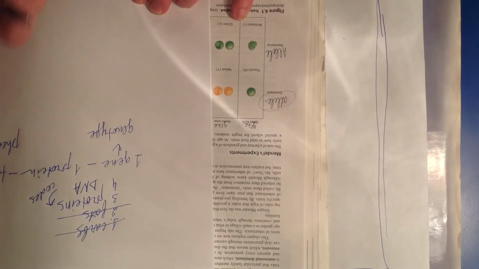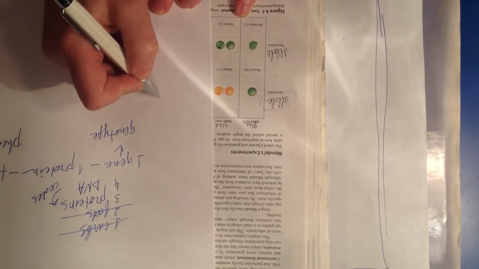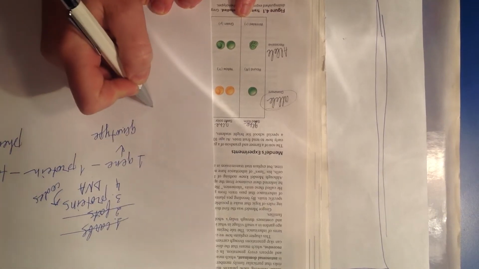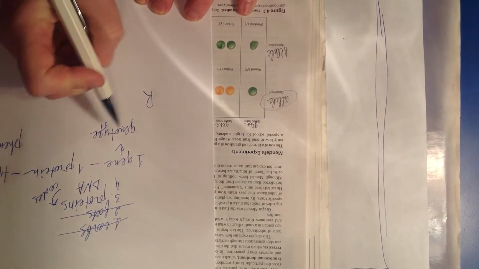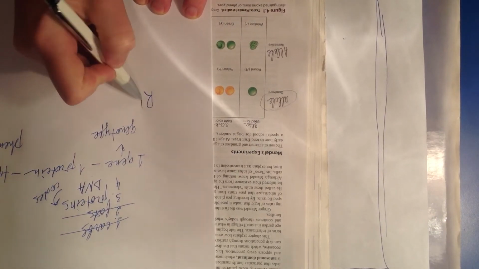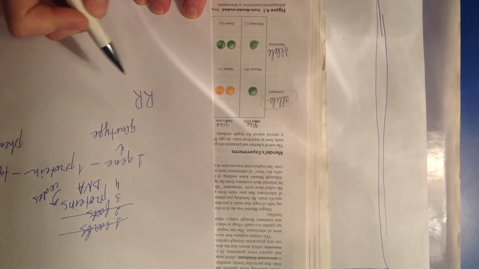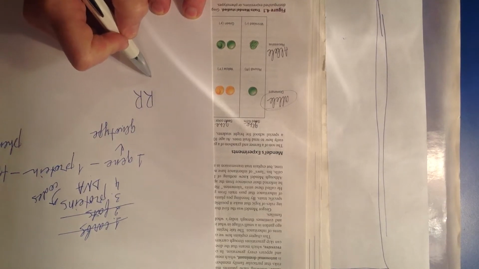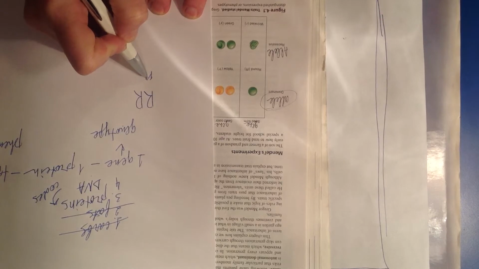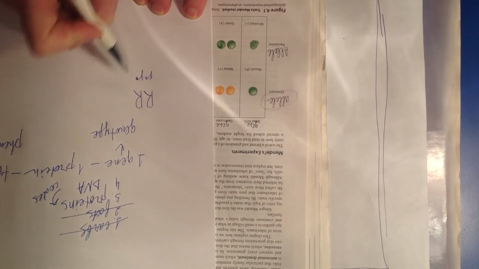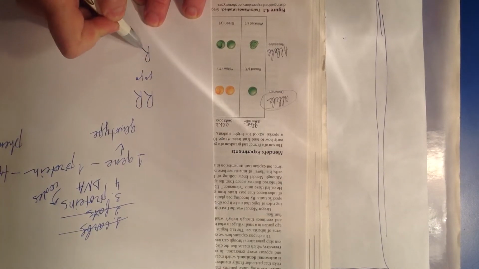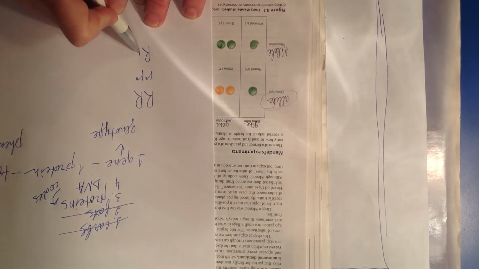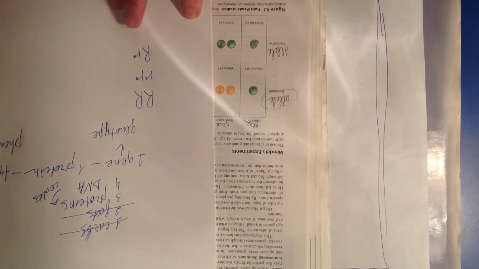So if we want to write the genotype for this particular gene, we can write the following combinations. Some plant can get 2 dominant alleles. A plant could get 2 recessive alleles, or a plant can get different alleles.